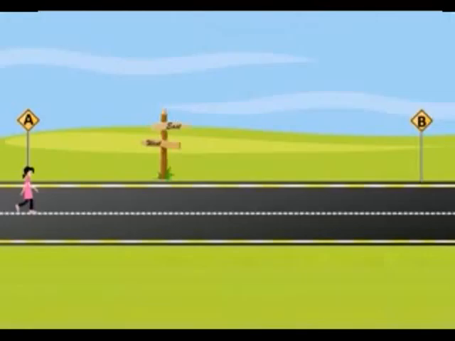Welcome to the first chapter in this series. It's linear motion. Motion is the change in position of an object with respect to time and to a reference point.